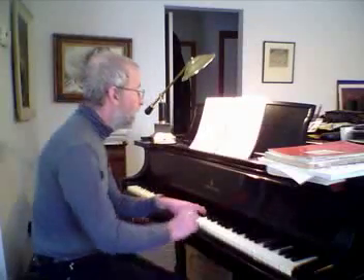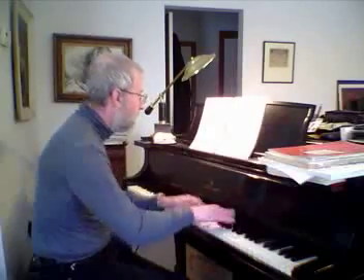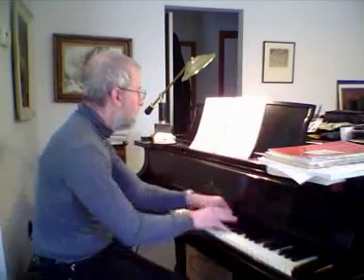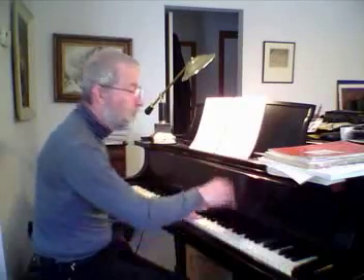Alas, there's almost no room because of all the counting indications to write in fingerings. It's like anything, though. Once you familiarize yourself with the way it sounds and the way it feels, it starts to become familiar enough for it to stick.